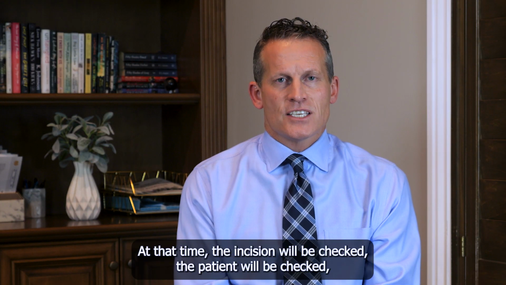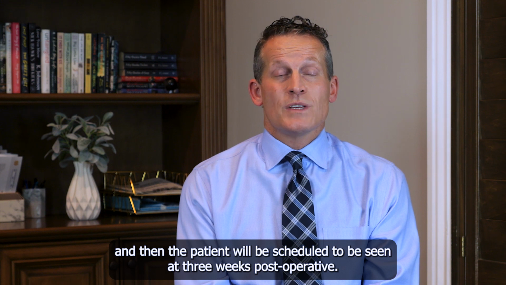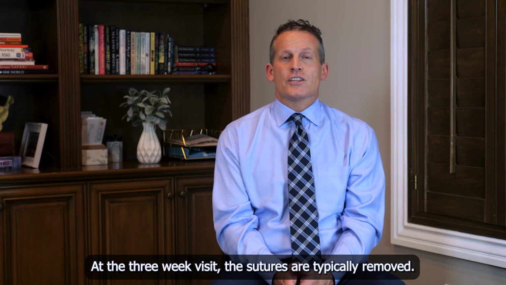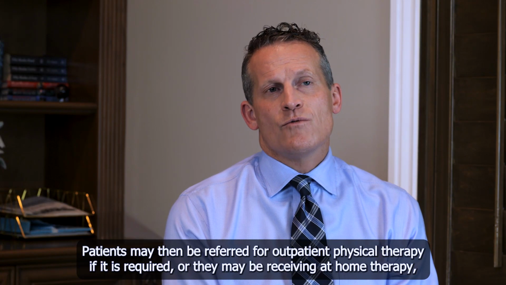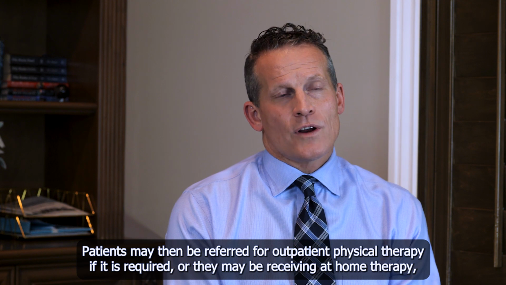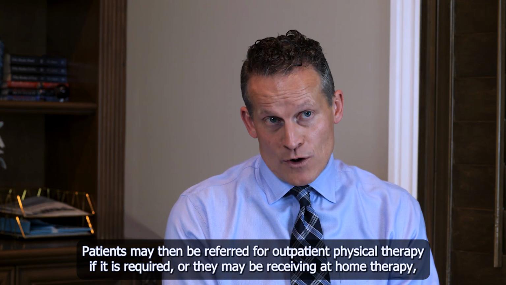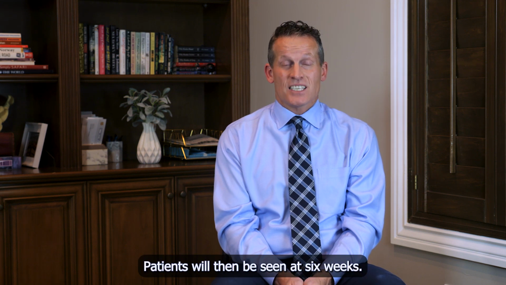At that time, the incision will be checked, the patient will be checked, and then the patient will be scheduled to be seen at 3 weeks post-operative. At the 3-week visit, the sutures are typically removed. Patients may then be referred for outpatient physical therapy if it is required, or they may be receiving at-home therapy, which will continue. Patients will then be seen at 6 weeks.